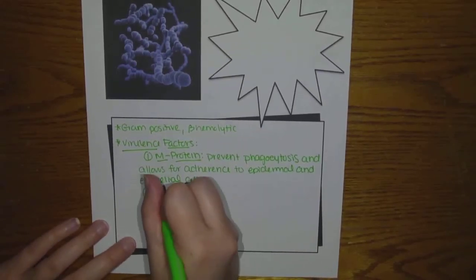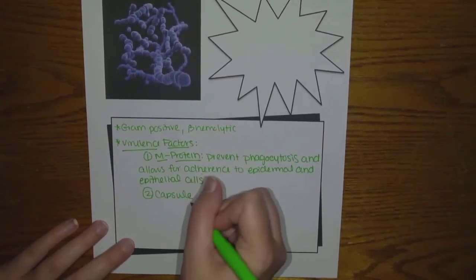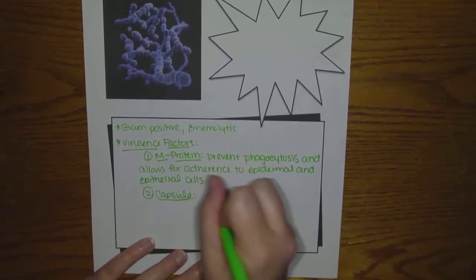This typically has a capsule of some sort. Again, this is going to prevent phagocytosis as well.